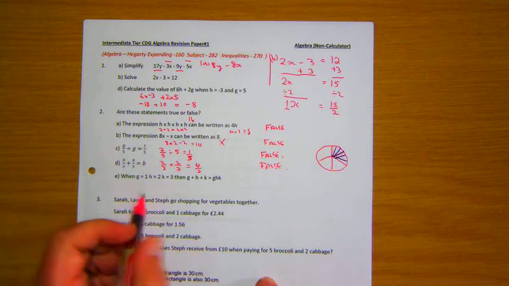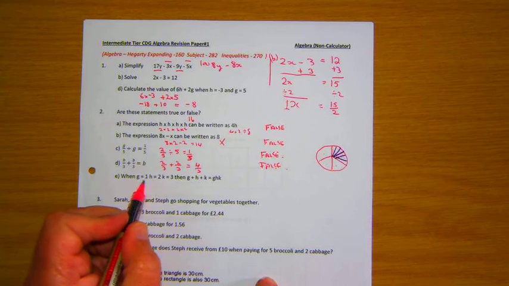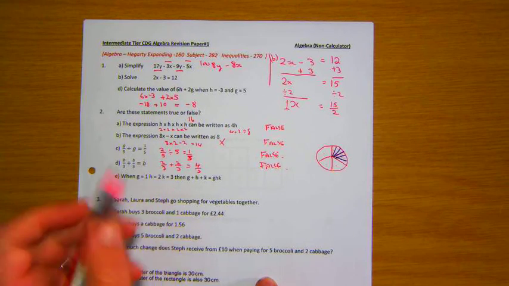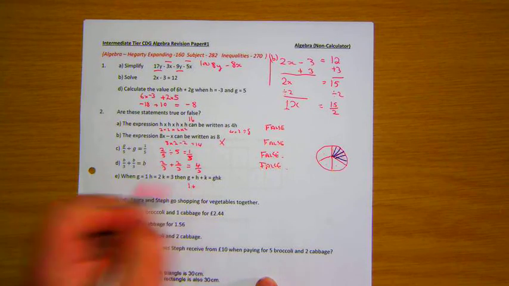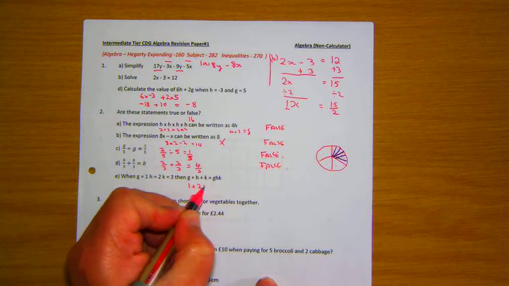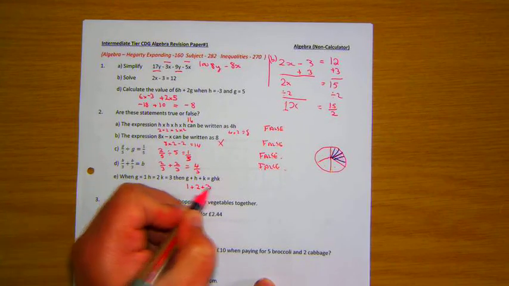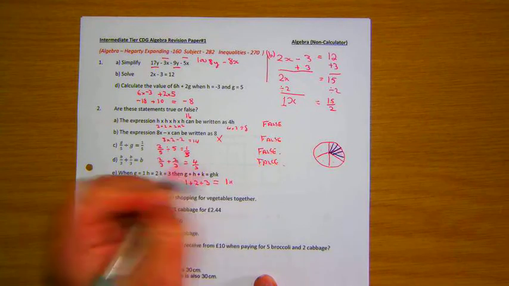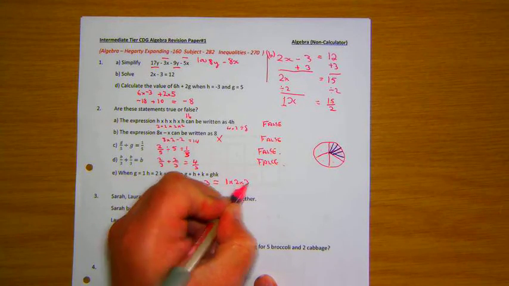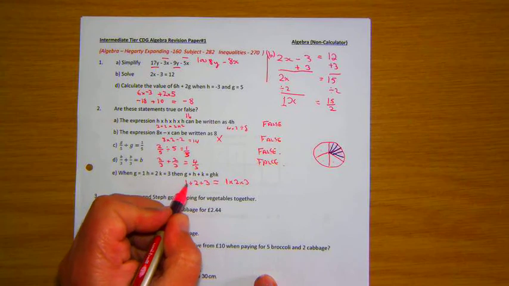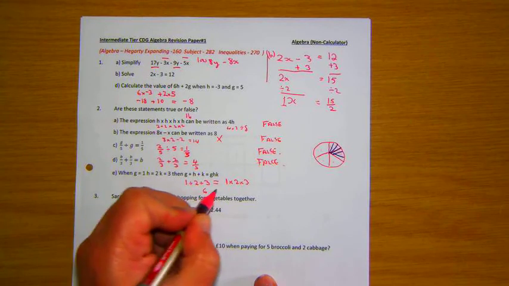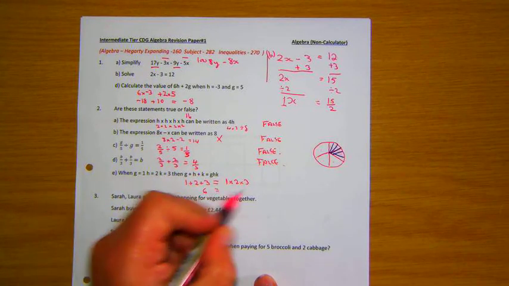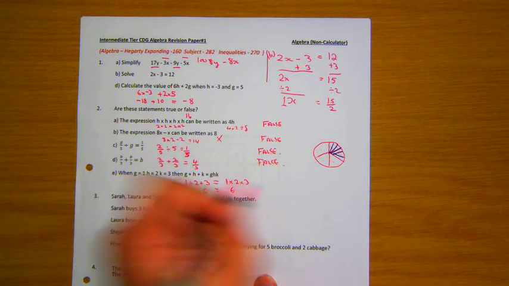Oh no, I got another one here. When g is 1, h is 2 and k is 3, then 1 plus 2 plus 3, gh k, we're in algebra, so that means we're multiplying. So I've got 1 plus 2 is 3 plus 3 is 6, 1 times 2 is 2, 2 times 3 is 6. That is true.